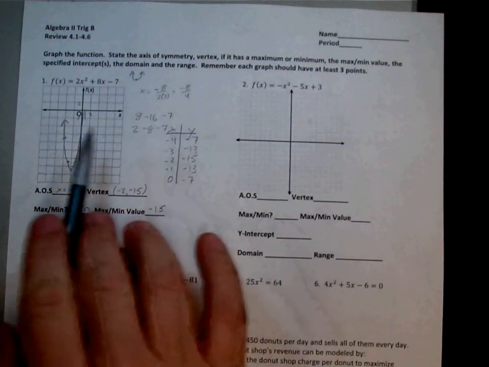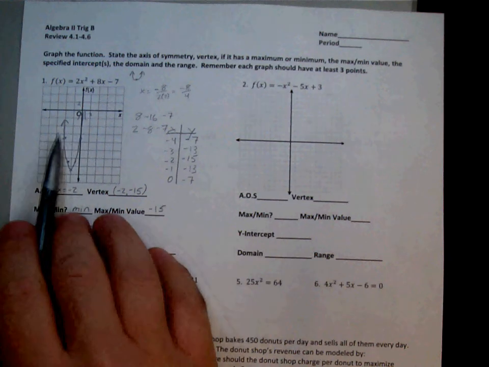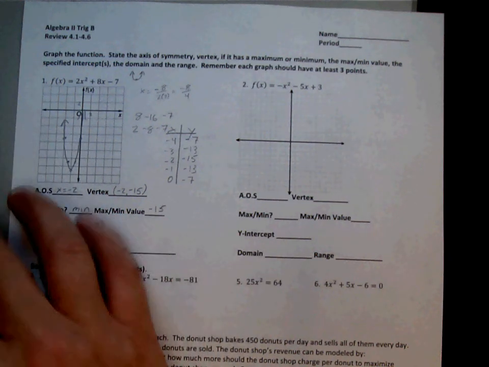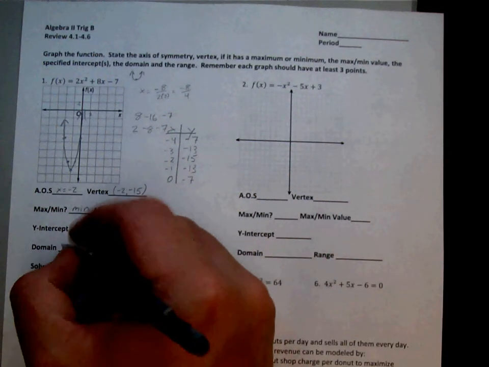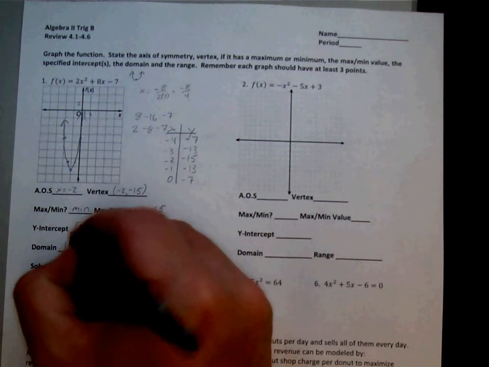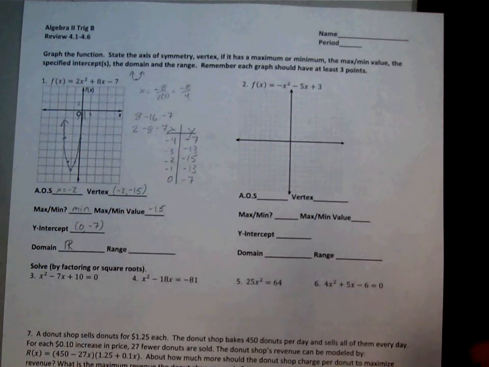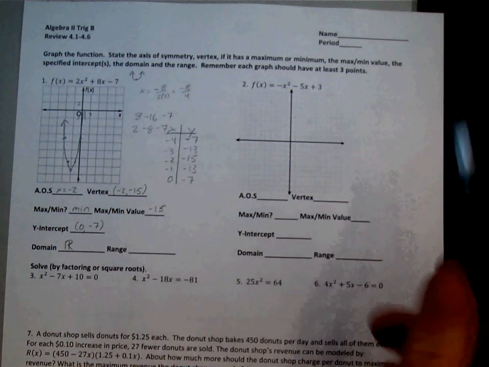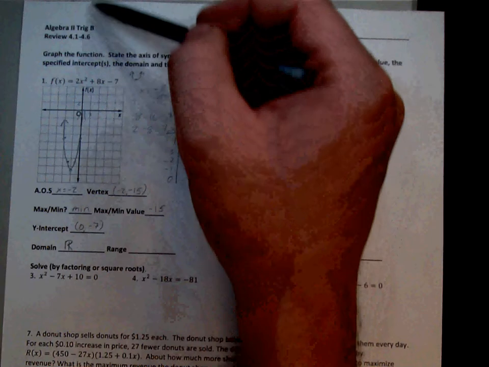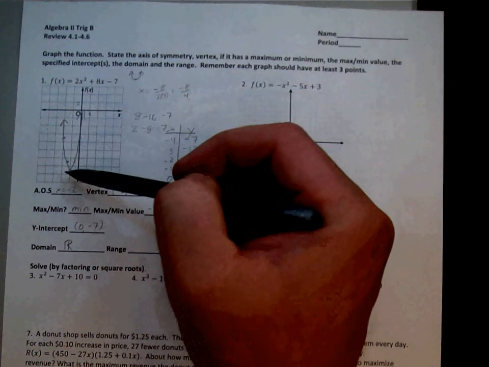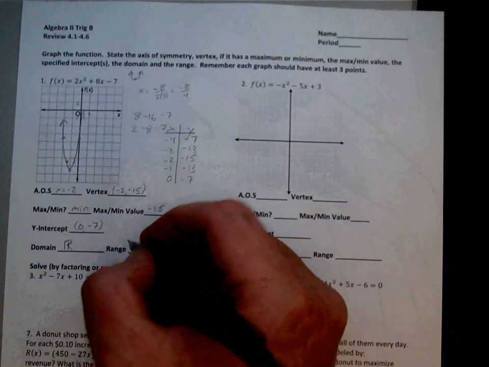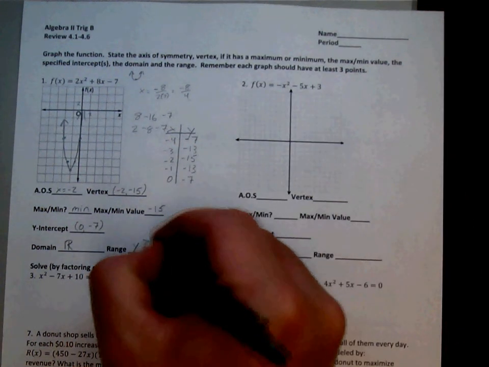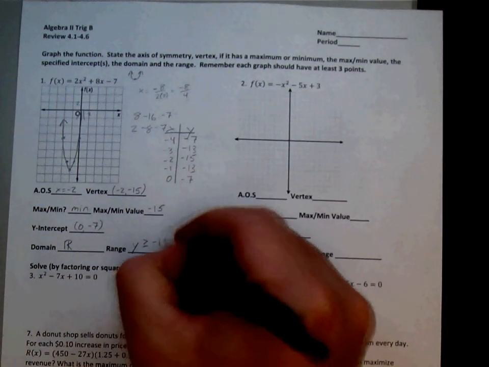So now for the domain and range. Domain is the x values that you could plug in. It could be anything because the graph will continue traveling to the left and to the right forever, indefinitely. It keeps going higher and higher, but it still travels left and right. So we could just say all reals, all real numbers, or there's our symbol for real numbers. Now the range is different. It keeps going up forever, but there's a bottom to it, that minimum, which is the negative 15. So that's the lowest it ever gets. So we could say y is greater than or equal to negative 15. It will never go below that.